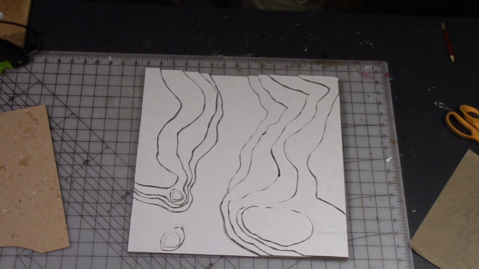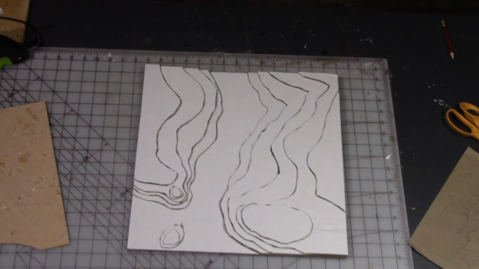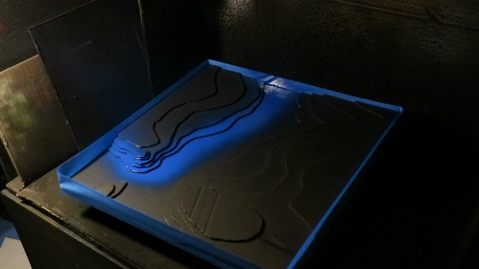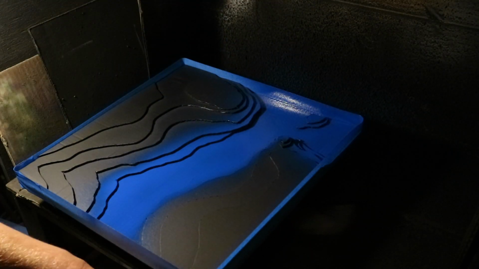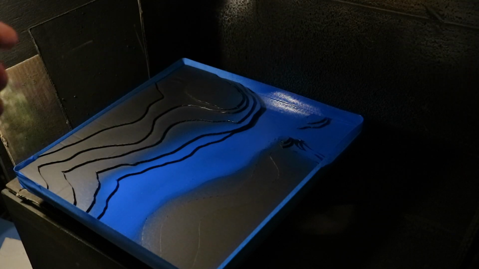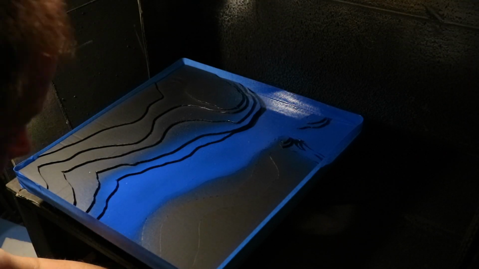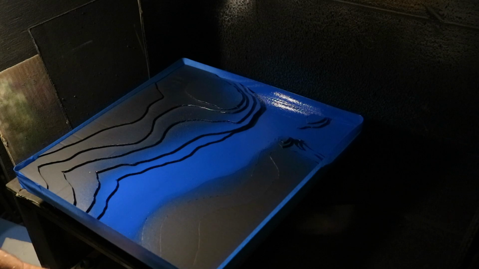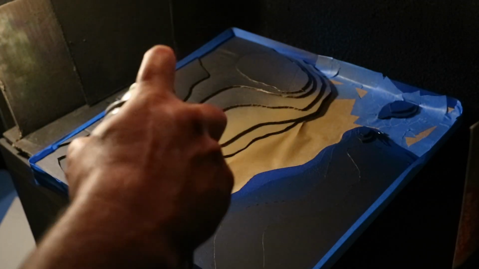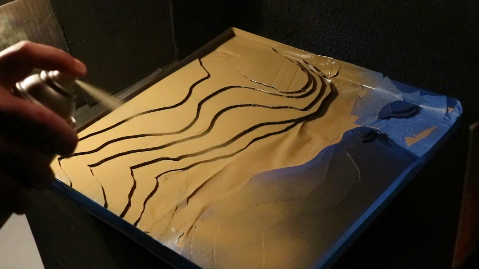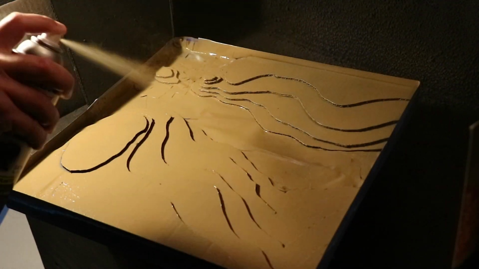All of those are just hot glued on, so that makes the assembly really easy. Then I'm taking it over to the spray booth and coating it with a black base, just so that I have a nice even coat. Then I'm adding some blue. I wasn't trying to make this photorealistic or anything, just kind of a representation of water, so I just decided to use blue spray paint. This could definitely use some more interesting paint jobs, but I decided to just leave it blue as is.